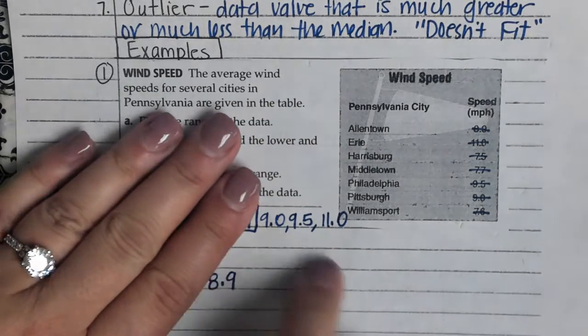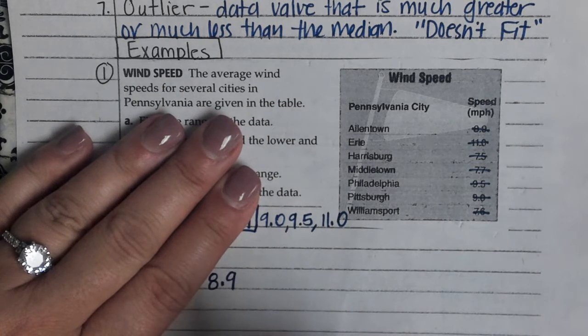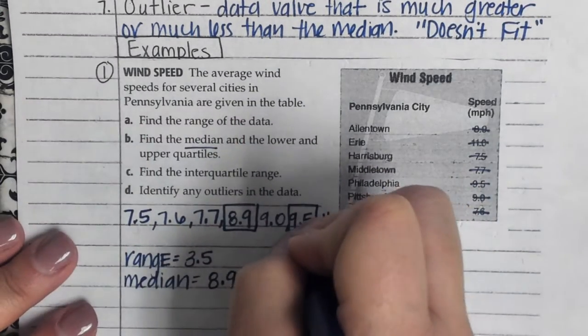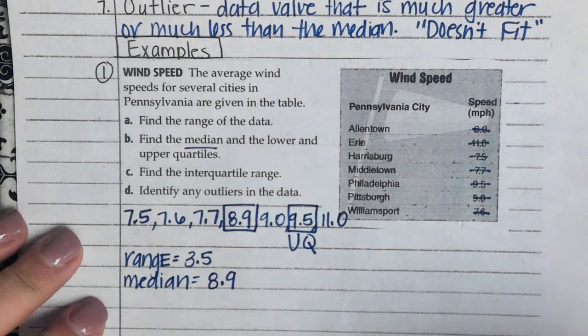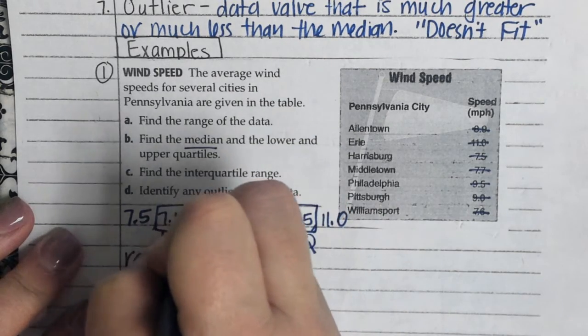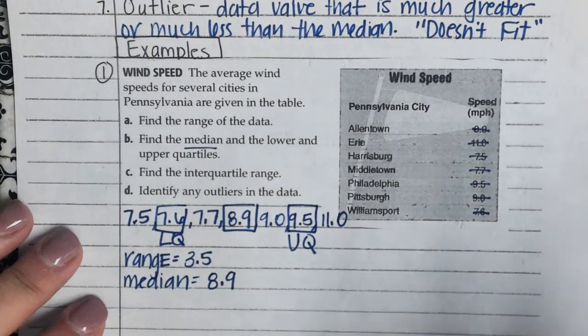So now I want to look at this upper half. What's the median of that upper half? 9.5. So this is my UQ, or upper quartile. So what would be my lower quartile? 7.6. You got it. That is my LQ, or lower quartile.